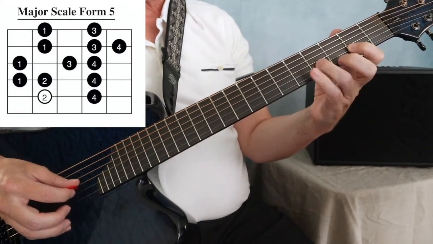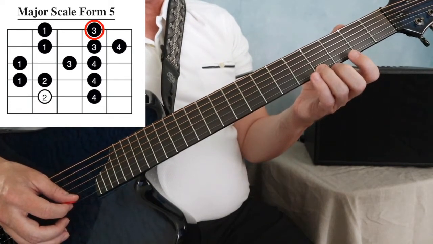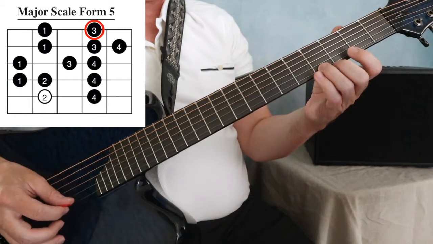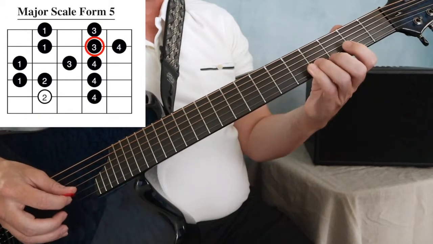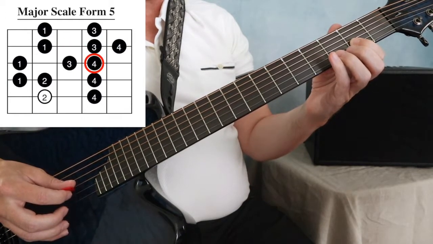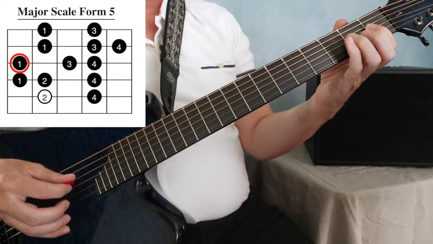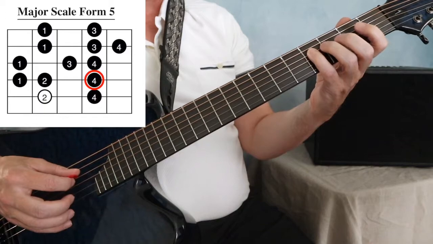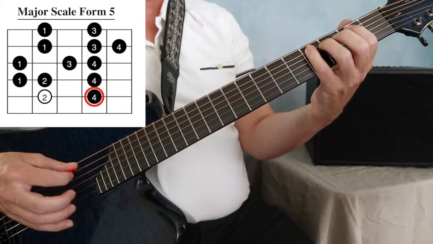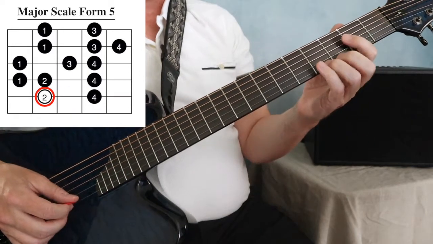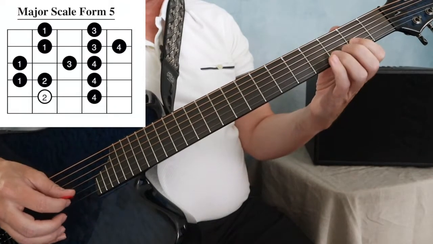Shift. Descending, we start on that highest note and play 3, 1. And then string 2, we play 4, 3, 1. String 3, we shift to our left and play 4, 3, 1. String 4, 4, 2, 1. And string 5, 4, 2. Descending sounds like this. Shift.